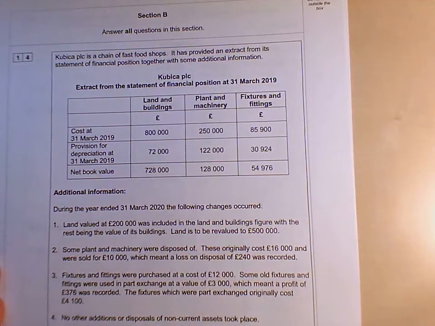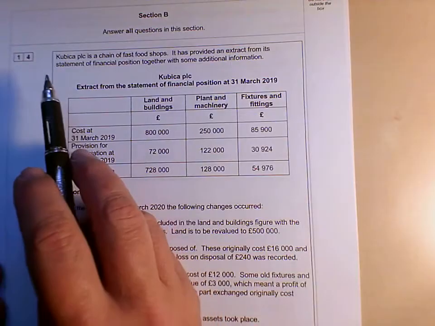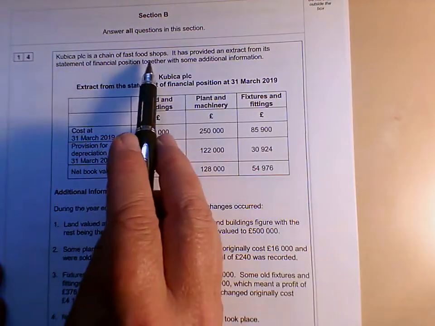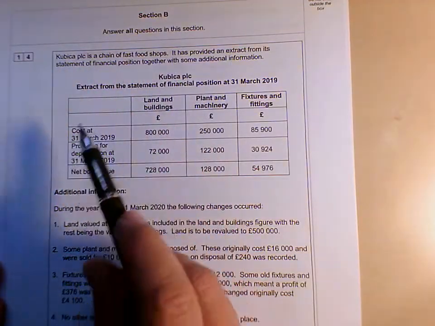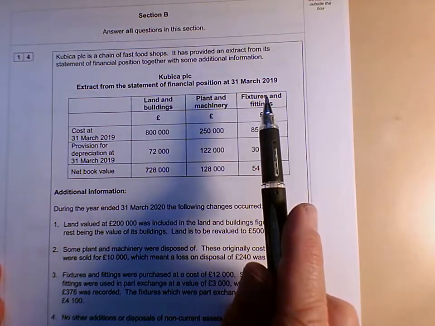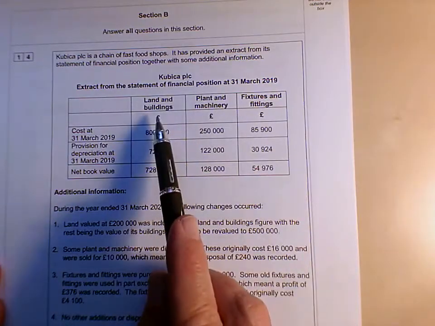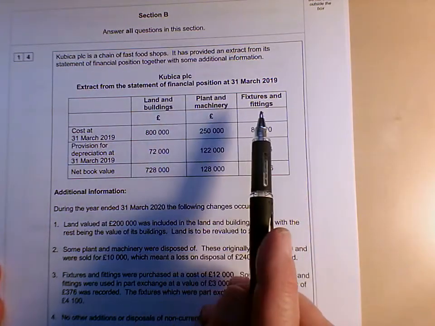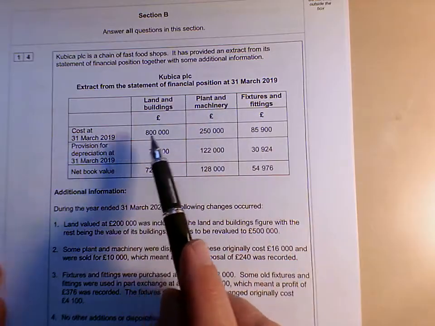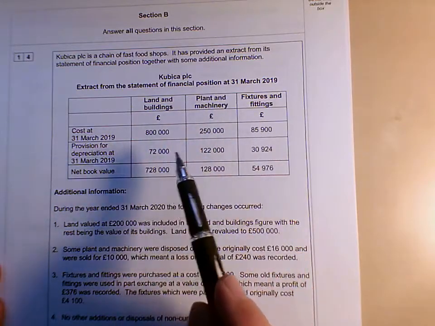This one came from the June 2020 paper one, so there'll be a link to that in the notes accompanying this video. So we've got a chain of fast food shops, and they've given us an extract from their statement of financial position at the 31st of March 2019. So we've got three categories of non-current assets. We've got land and buildings, plant and machinery, and fixtures and fittings. And they've given us the cost brought forward for each of those and the provision for depreciation.